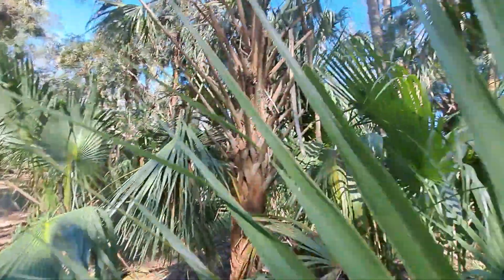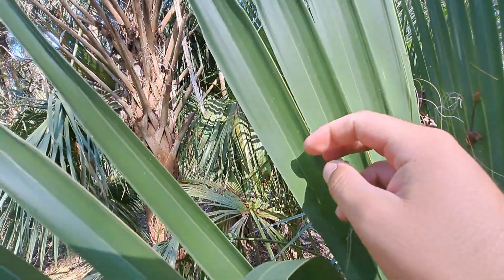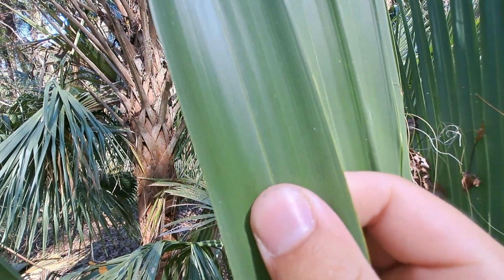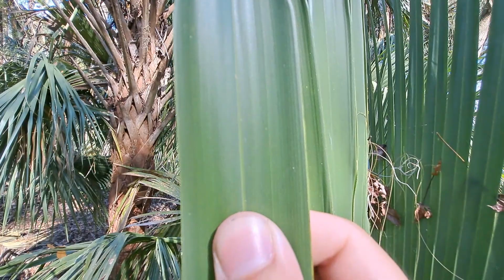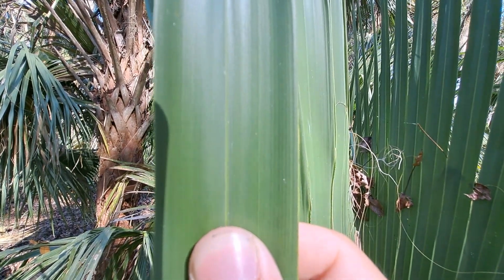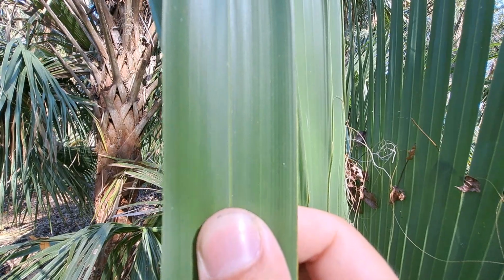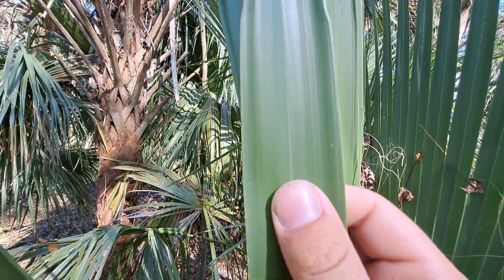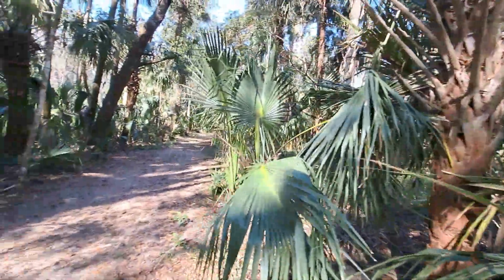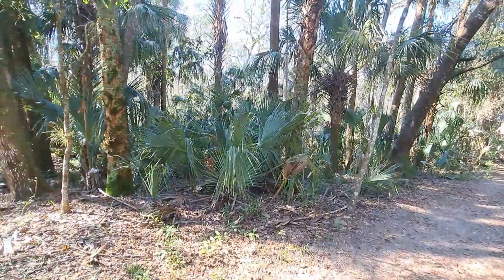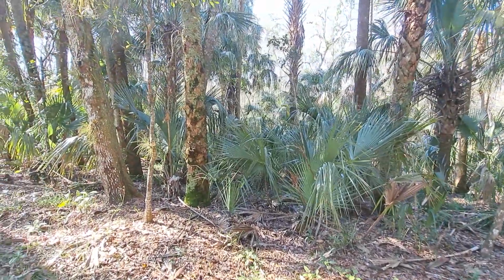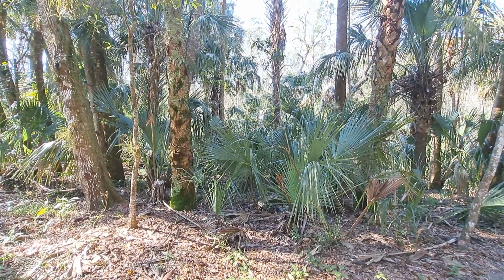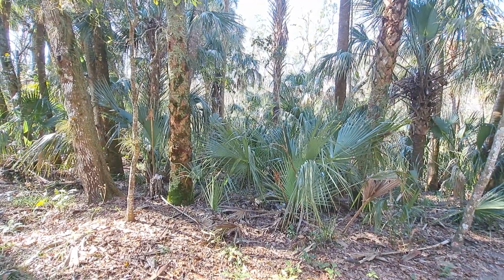If you look carefully, you can see along the frond here, I want to see how well the camera does. I recently got a newer phone, so I'm just trying to see if it can focus in. Well, it's a little better than my old phone. But you can see on that particular frond, the veins are parallel. Whereas dicots, which most trees are, their veins are typically branching off of one another, or they can be a bit more concentric.